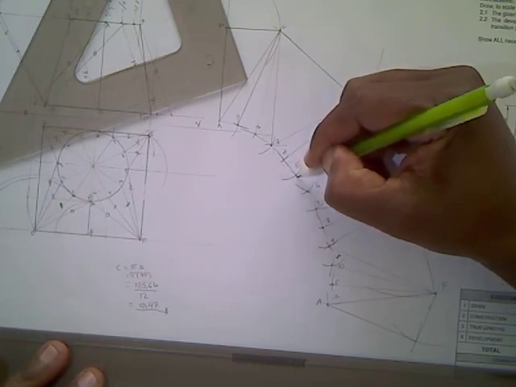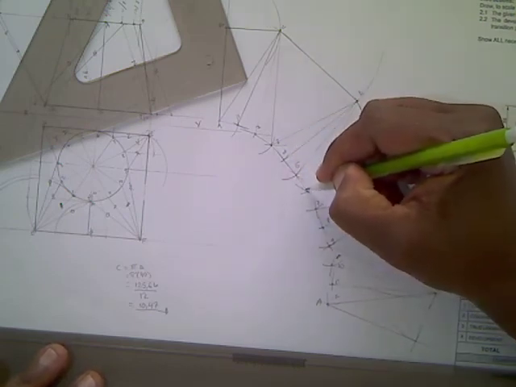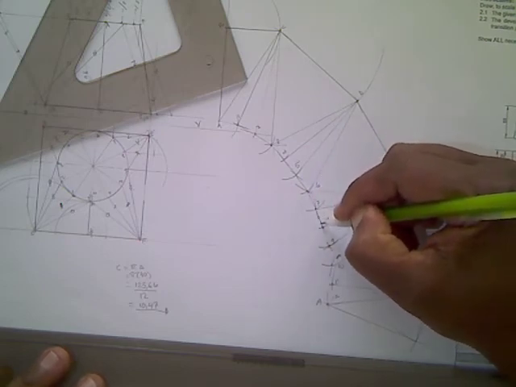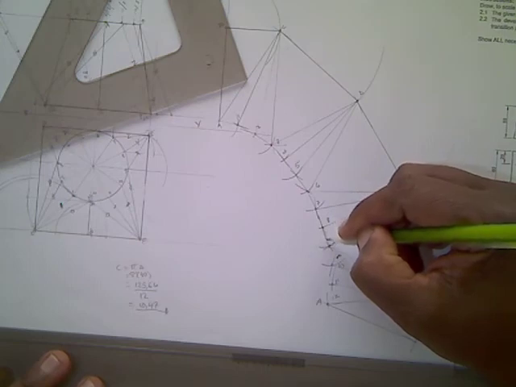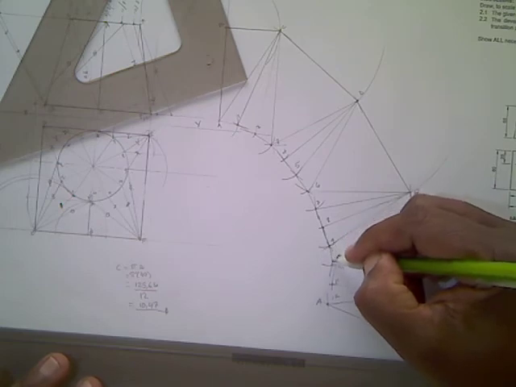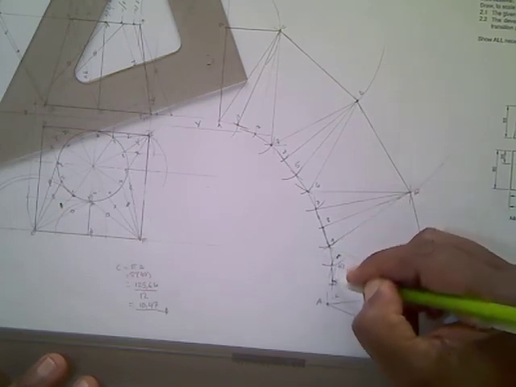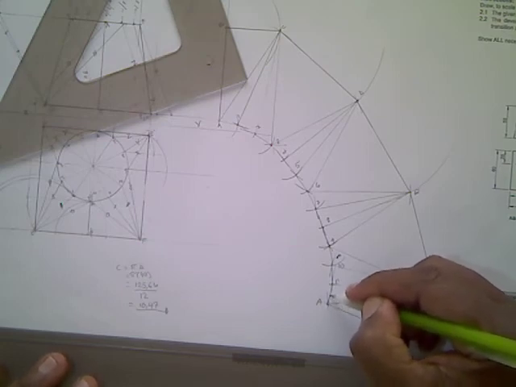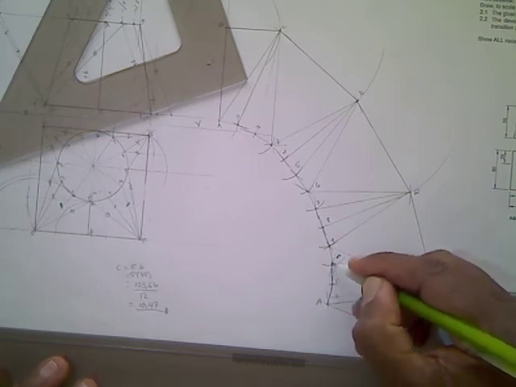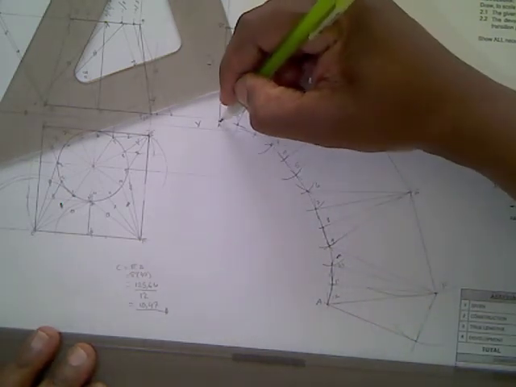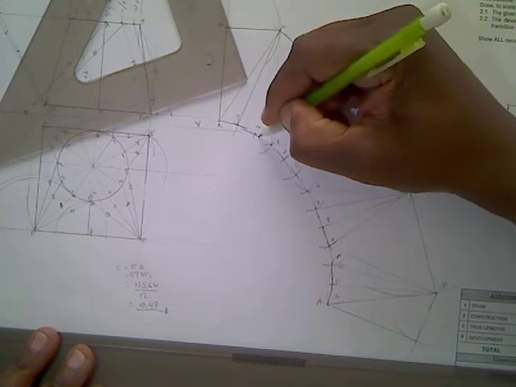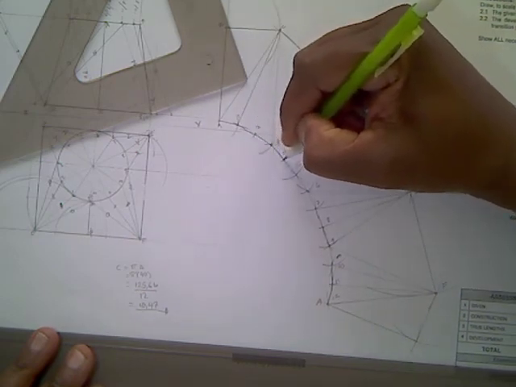Very faintly. Now when you are sure with your line, you make it solid. But you can draw a better line than mine.